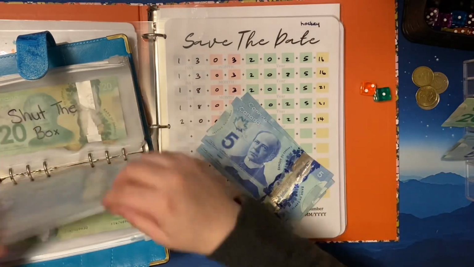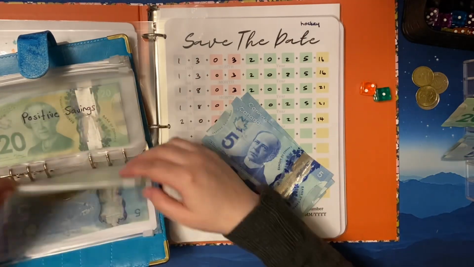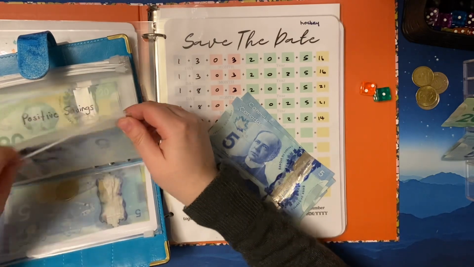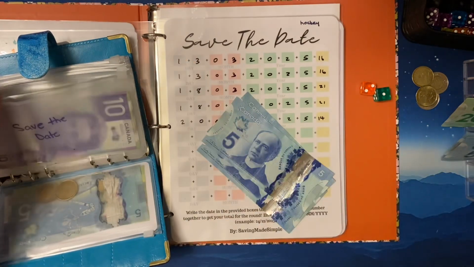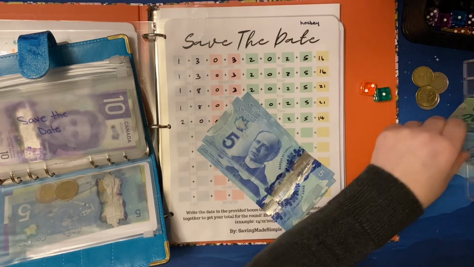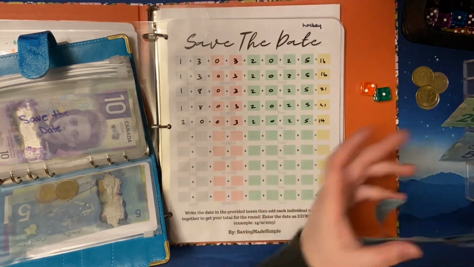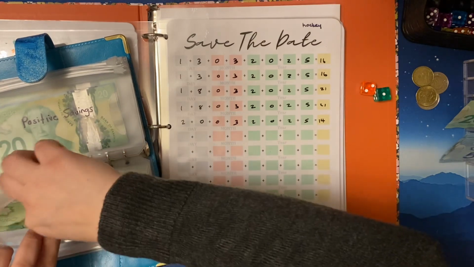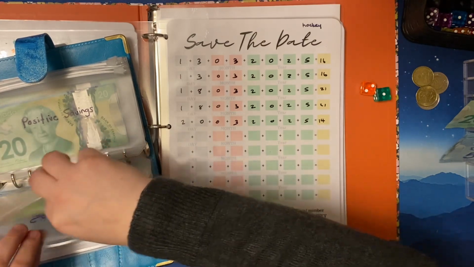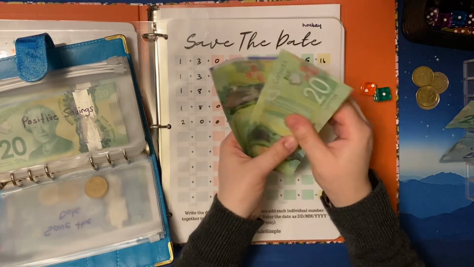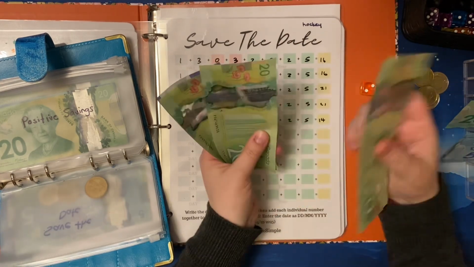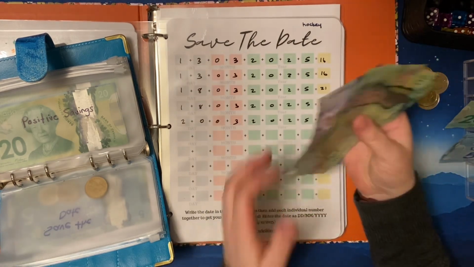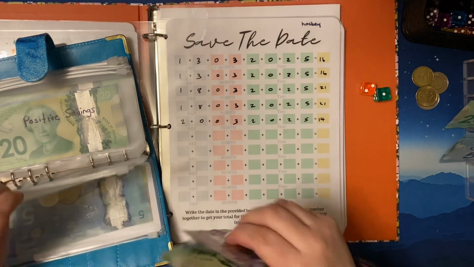And if there's a $5 bill in here, which, oh wait, there is, then I can actually round it up to a 20, which I will do. There's now 50. Oh gosh. Save the date right now has 20, 40, 60, 80, $90. Holy.